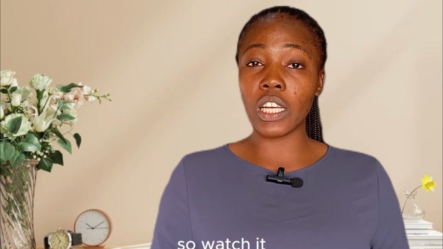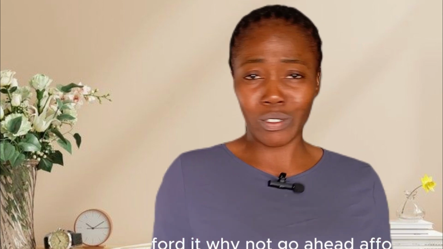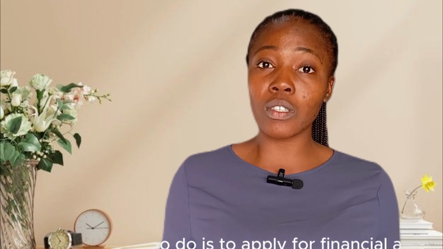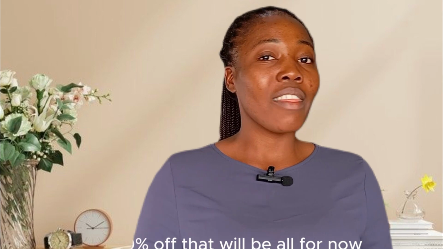Financial aid can actually help you save a ton of money, but if you can afford it, why not go ahead and pay. But if you can't afford it, people like us, what you need to do is apply for financial aid and get 90% off. That'll be all for now.